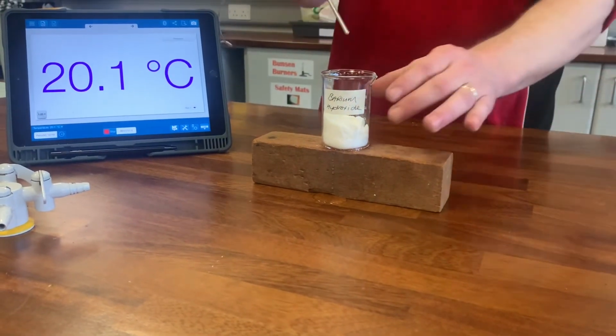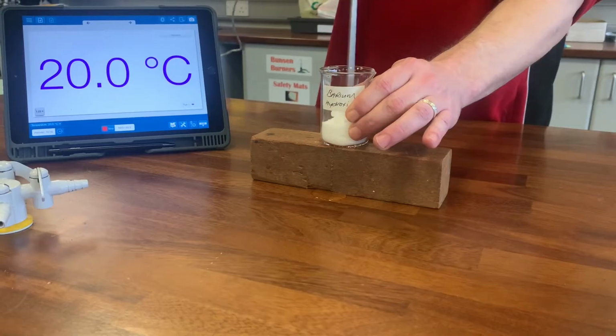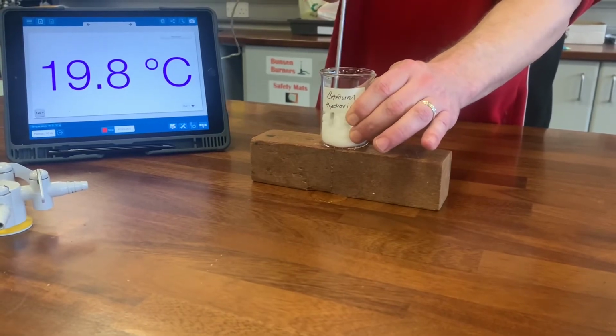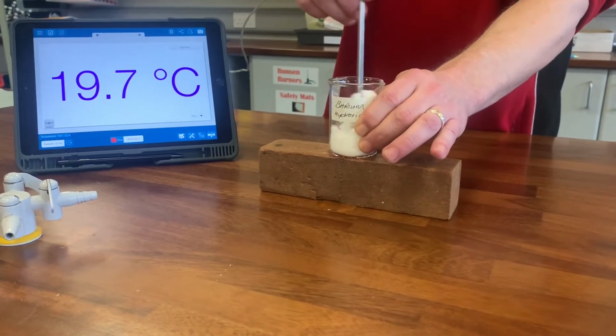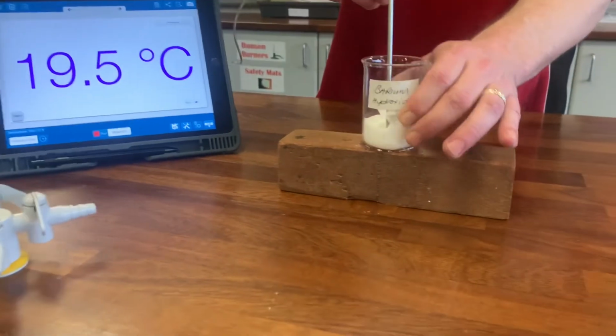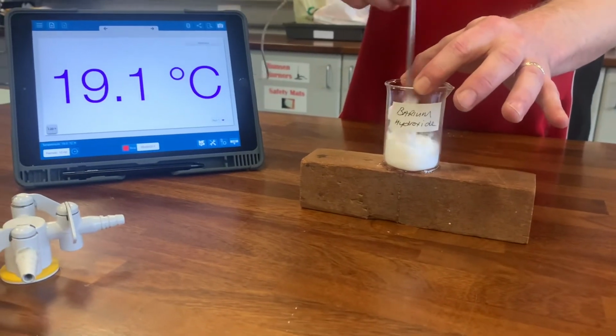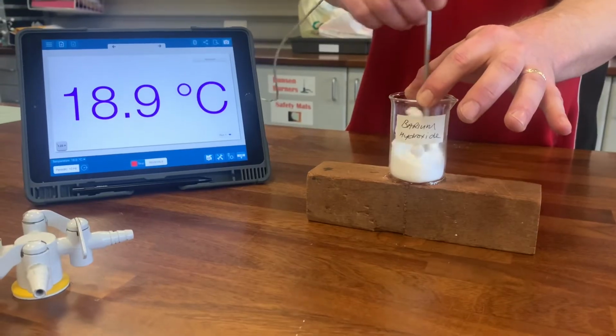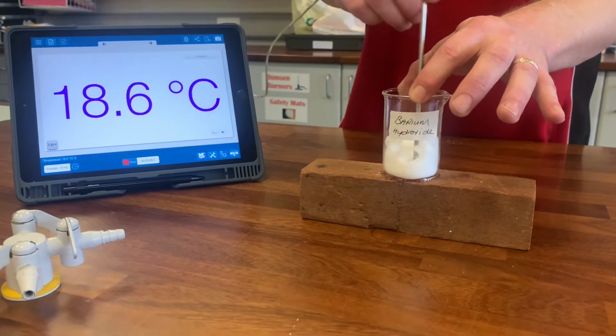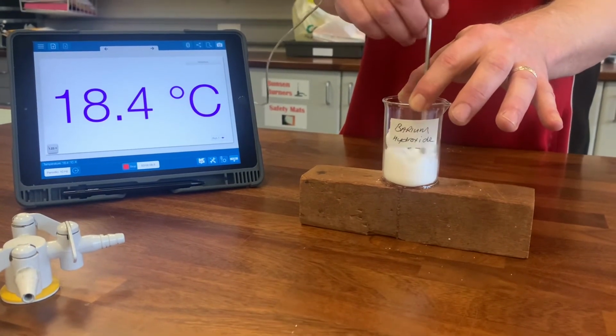Remember, they're both solids, so it takes a wee while for them to react together. Normally solids don't react. It's very difficult for solids to react together. So you'll notice the change. It'll start to turn into a liquid and the temperature will start to drop. Remember, one of the points of an endothermic reaction is that we can measure a decrease in temperature.